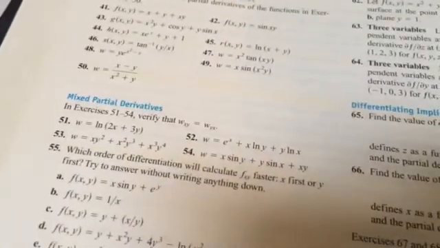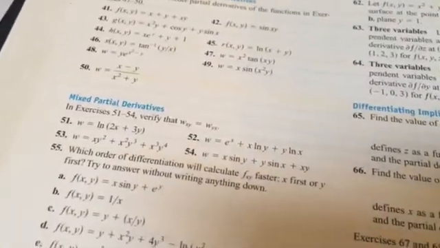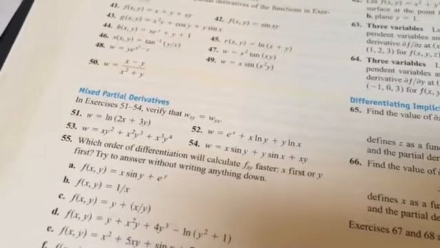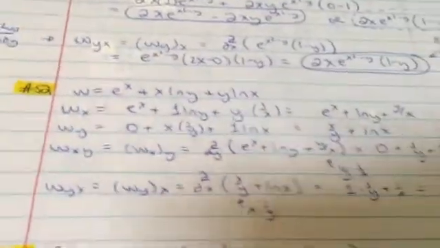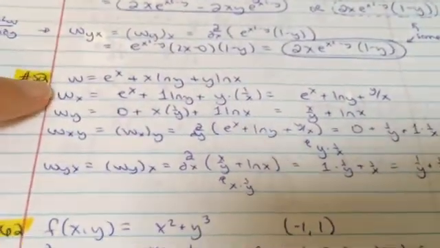Wait, hold on. What is different about these? Oh, sorry, this is 51 to 54. All you're doing is the x, y, y, x piece, and you're showing they're the same. So you don't have to do the xx or the yy piece. All right, so you do still need the first derivatives. So I have to do both of the first derivatives.